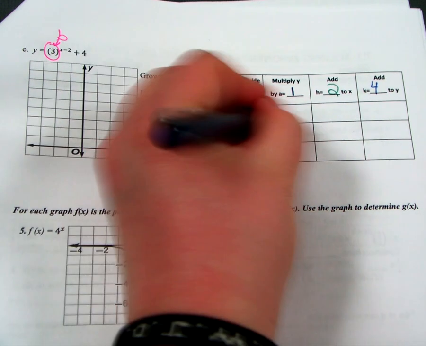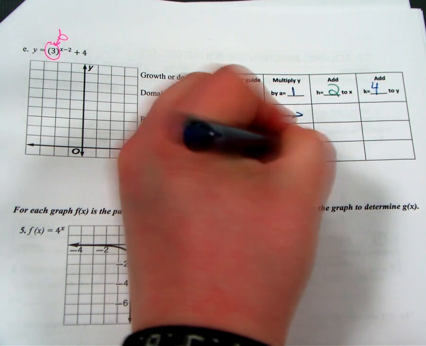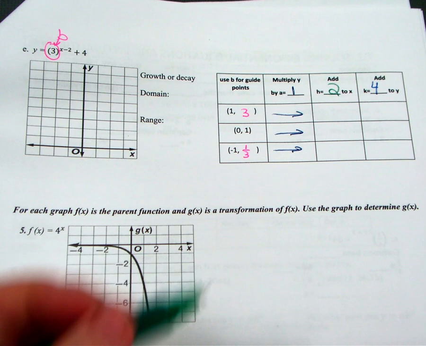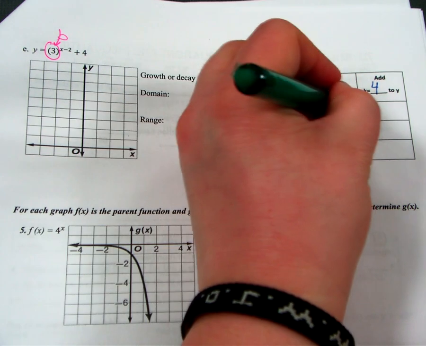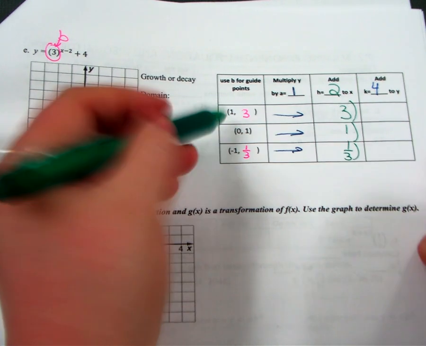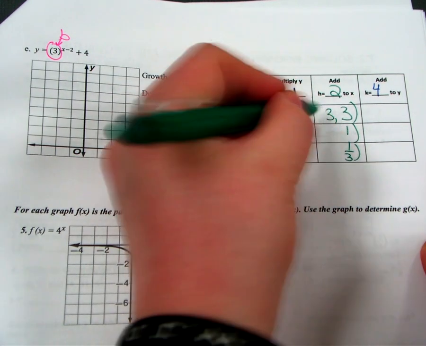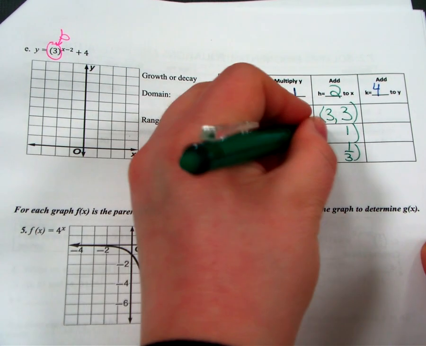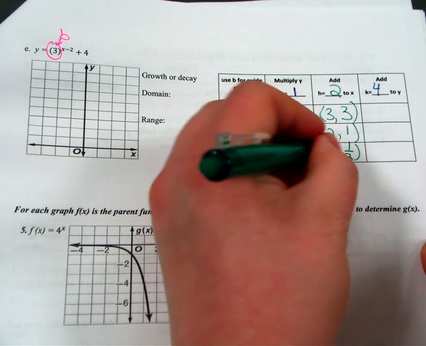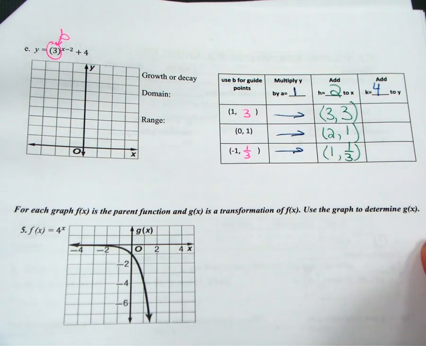So since I'm multiplying by 1, that doesn't change anything. I'm just going to use my arrows. I'm adding 2 to all of my x values. So that means all of my y values are going to stay the same. 3, 1, 1 over 3. 2 plus 1 is 3. 0 plus 2 is 2. Negative 1 plus 2 is 1.